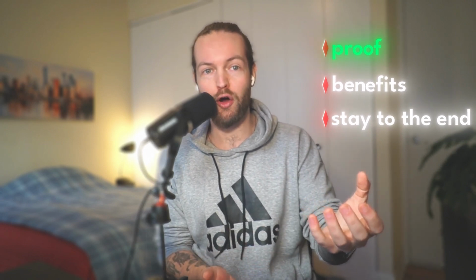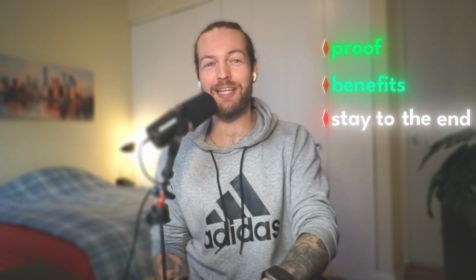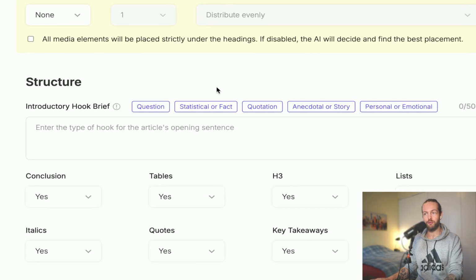And this is where you show proof that what you're showing in the article is true. Then you give all the benefits that they're going to get by reading the article, and then sprinkling in the stay to the end so they have a reason to stay on the article and learn more. So I recommend that you use that, or you could use SEO Writing's intro hook brief where they have multiple different structures for you. Like, for example, the statistical or fact is the one I just talked about right now, but they also have question, quotation, anecdotal or story, personal or emotional.